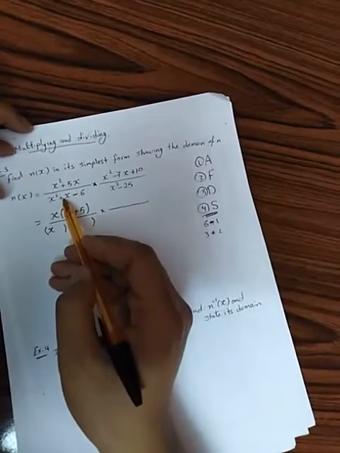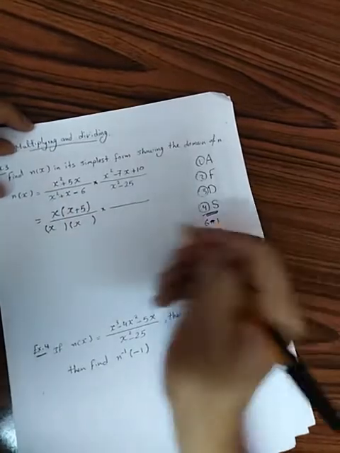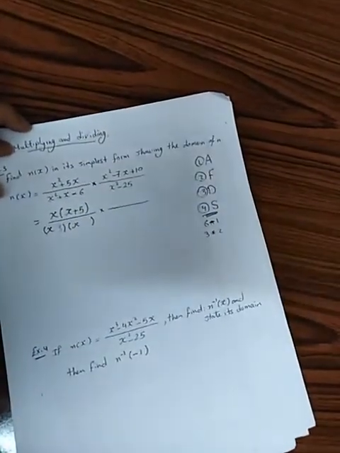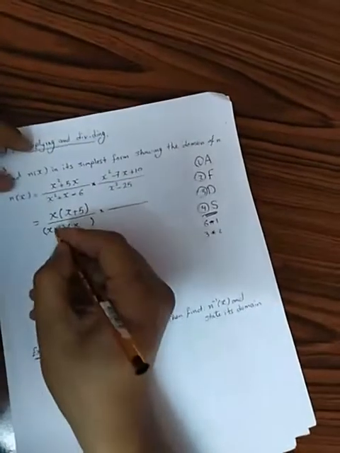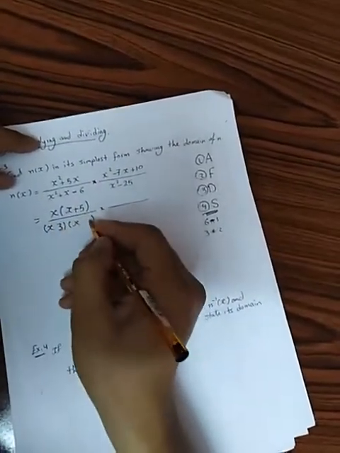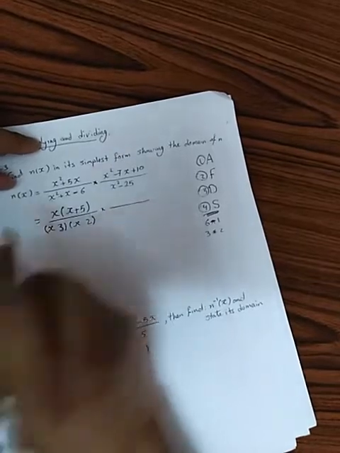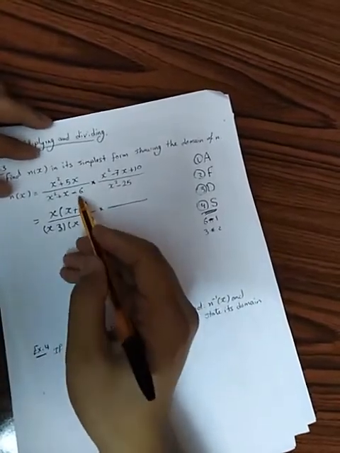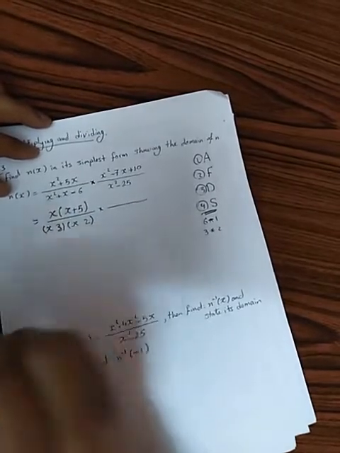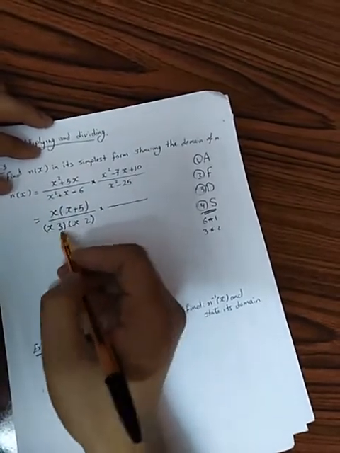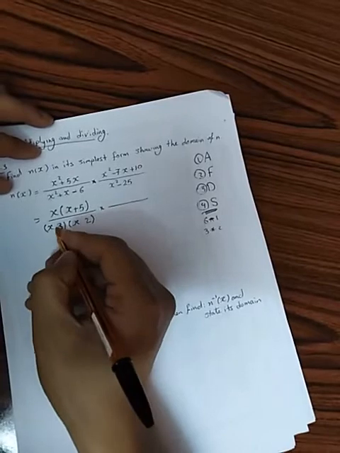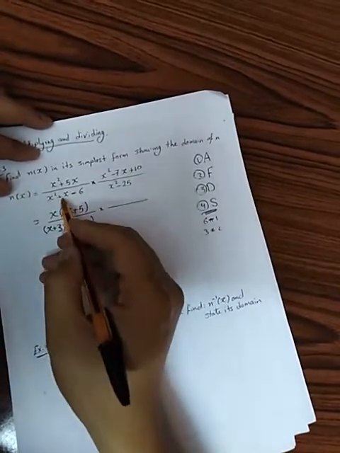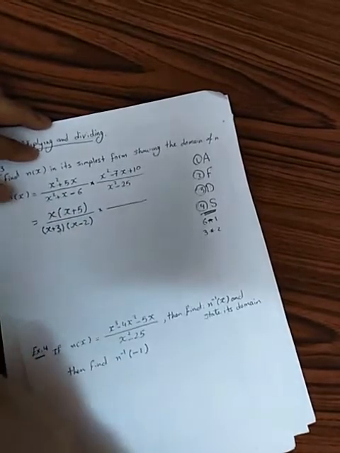This is the middle, 1x. Then I'll use 3 and 2. 3 times 2 equals 6, and 3 minus 2 equals 1. That's right. The greater number takes the middle sign. The sign of the middle is positive, and positive by negative is negative.